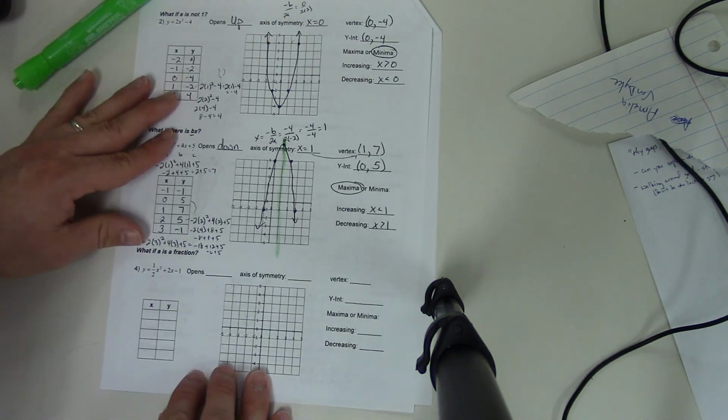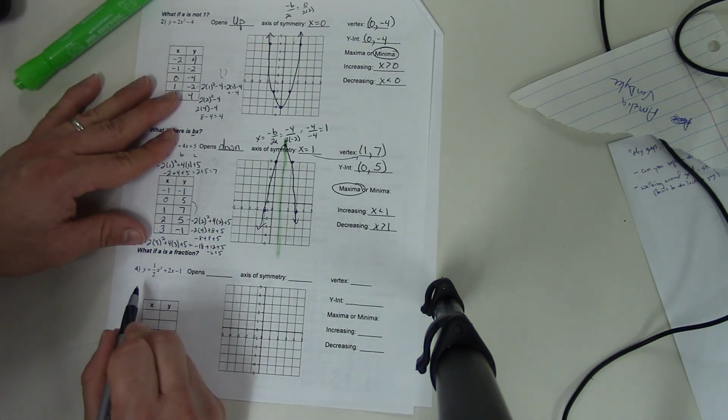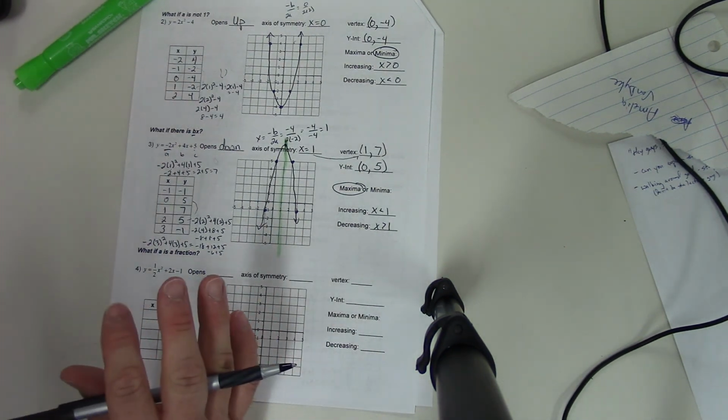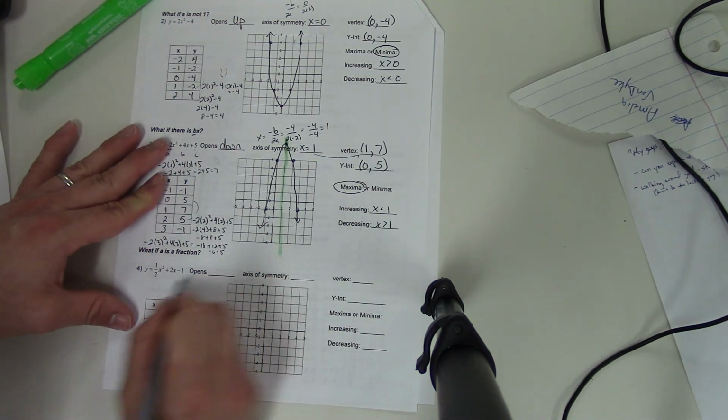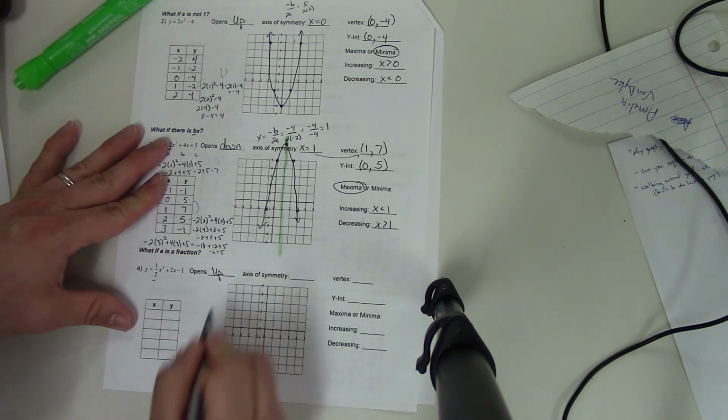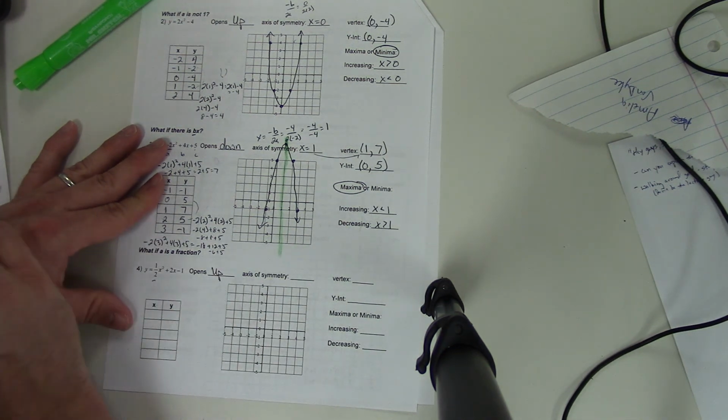One more. Yuck, we got a fraction. That's okay. I've got a couple of helpful hints for that. First thing, is it open up or down? Hopefully by now you can realize positive, it opens up. You're not going to be asked on a quiz or even on your homework necessarily, does it open up or down? I want you to realize that it opens up or down so that when you graph it, oh, I did this wrong, it's not going the right way.